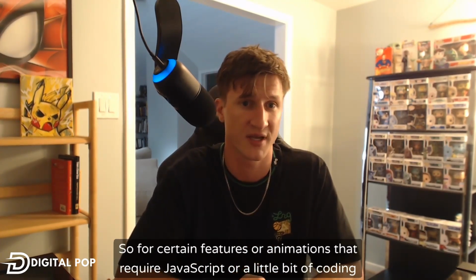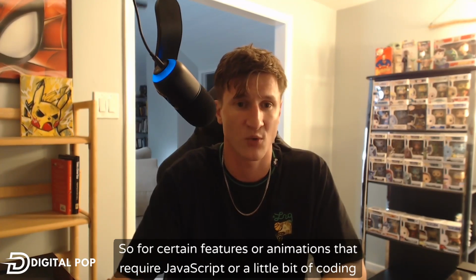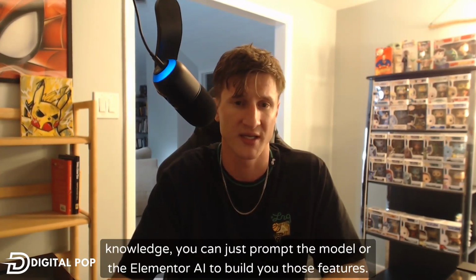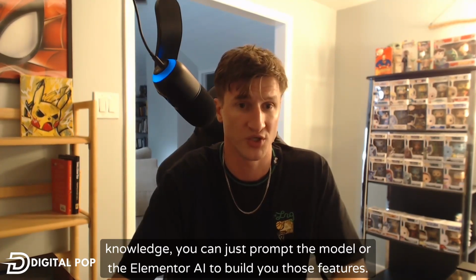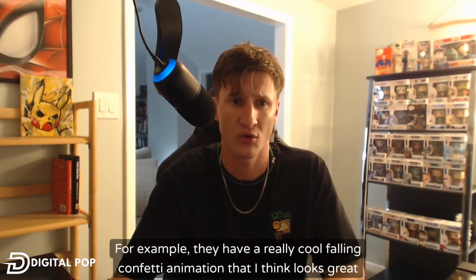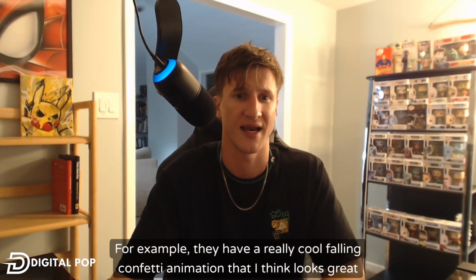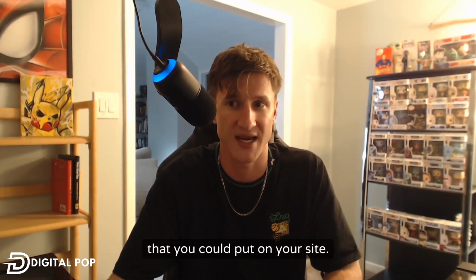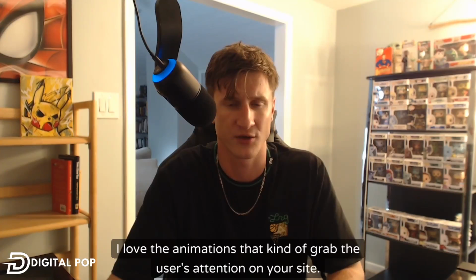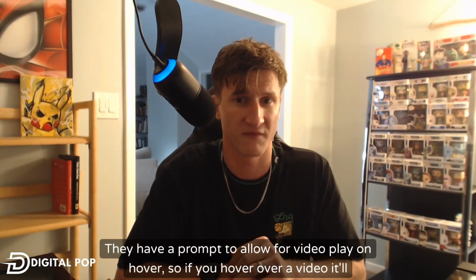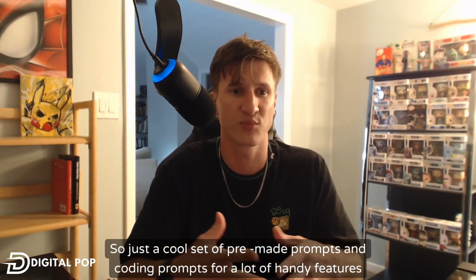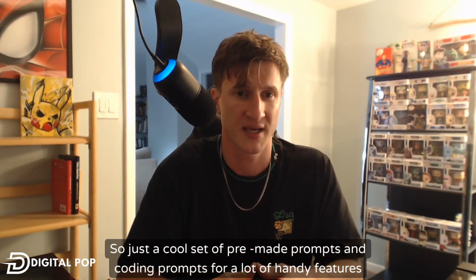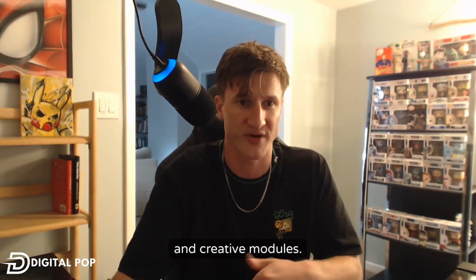But most impressively, and what I love to see, is for code. So for certain features or animations that require JavaScript or a little bit of coding knowledge, you can just prompt the model or the Elementor AI to build you those features. For example, they have a really cool falling confetti animation that I think looks great that you could put on your site. I love the animations that kind of grab the user's attention on your site right away. They have a prompt to allow for video play on hover. So if you hover over a video, it'll start playing. So just a cool set of pre-made prompts and coding prompts for a lot of handy features and creative modules.